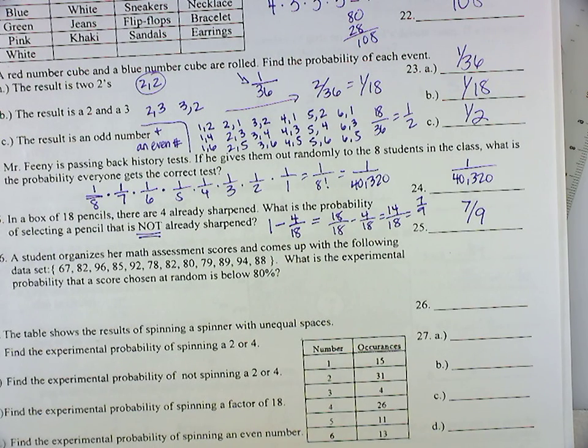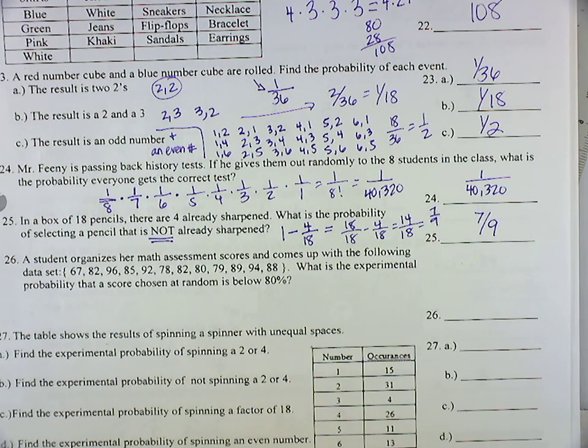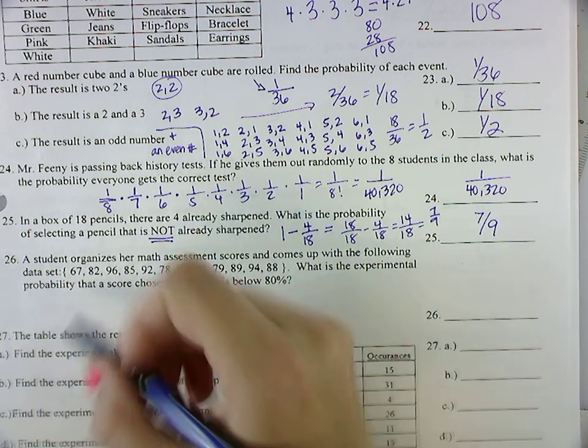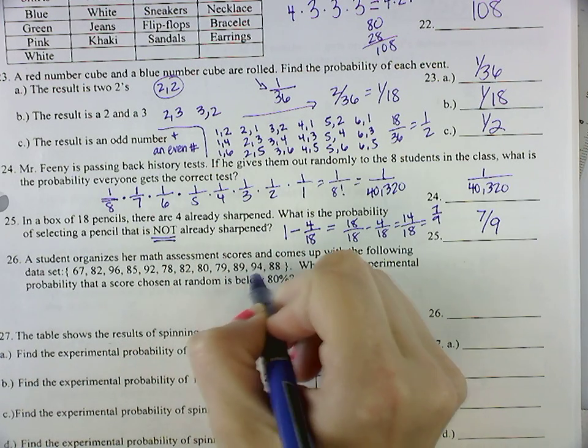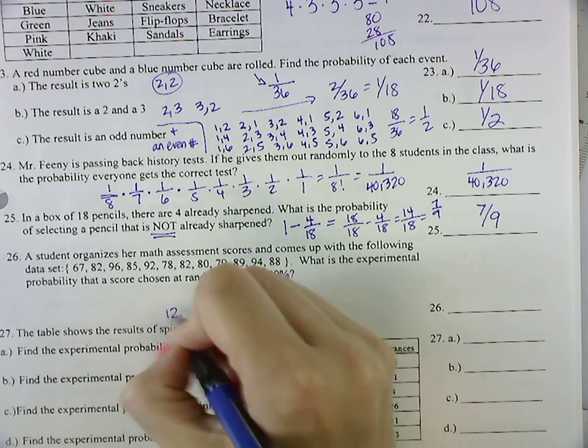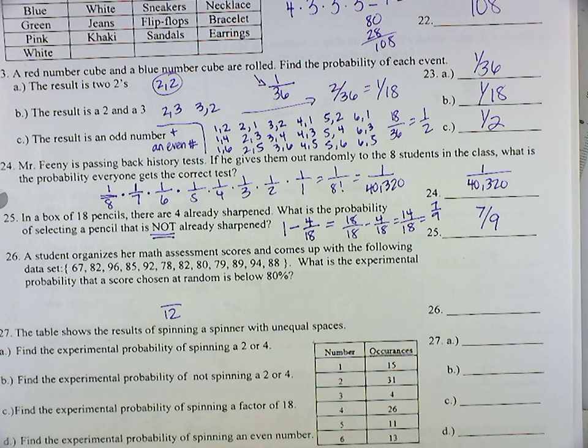All right, and then for 26, a student organizes her math assessment scores and comes up with the following data set. What is the experimental probability that a score chosen at random is below 80%? So first, let's count up and see how many scores she has. So if we count these up, she has 1, 2, 3, 4, 5, 6, 7, 8, 9, 10, 11, 12. So 12 is going to be the possible number, so that'll be in the denominator.